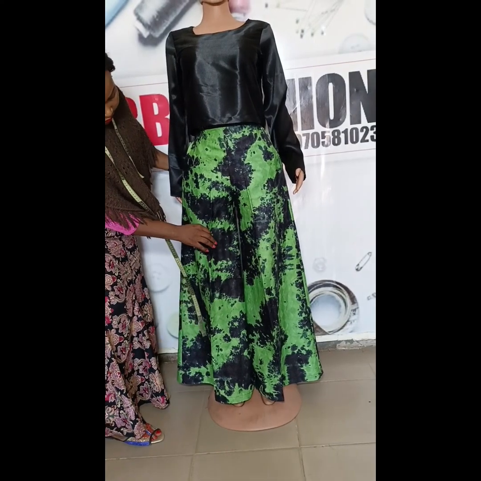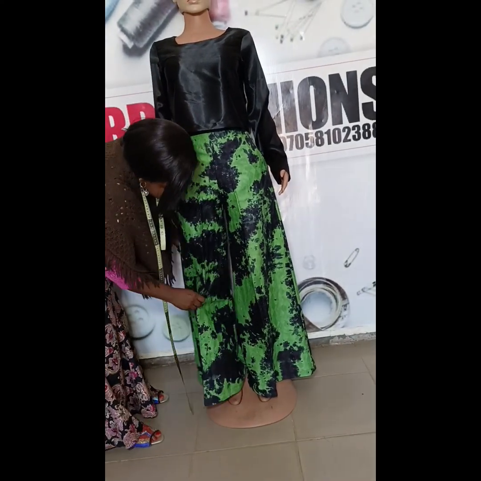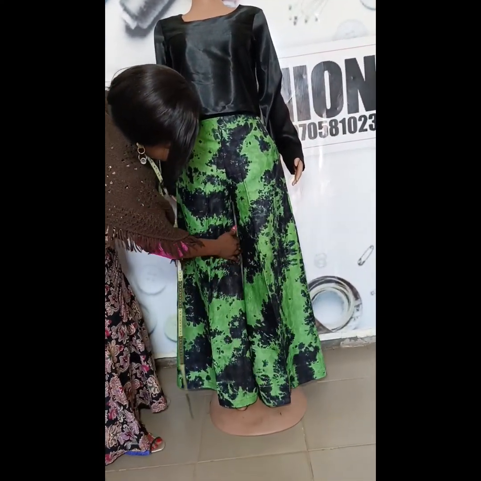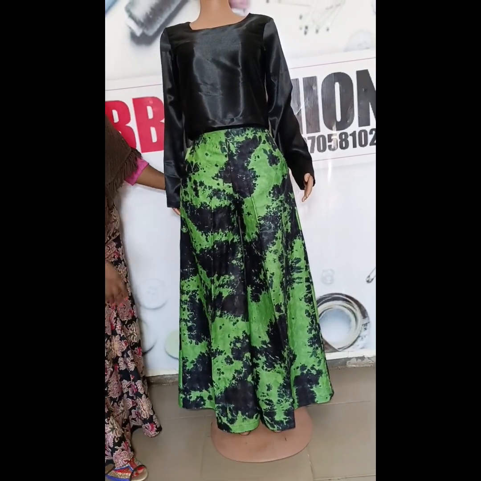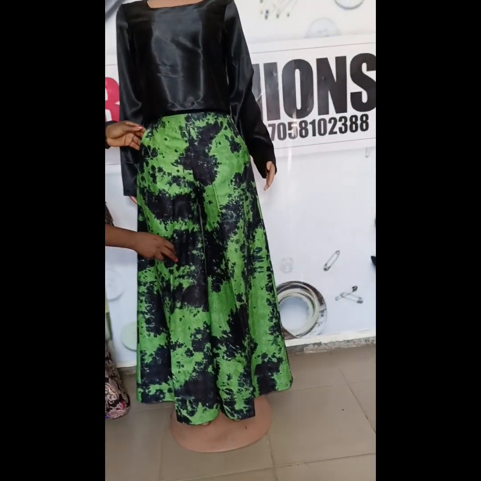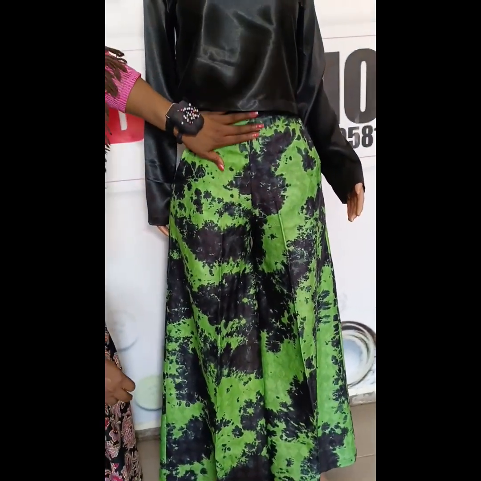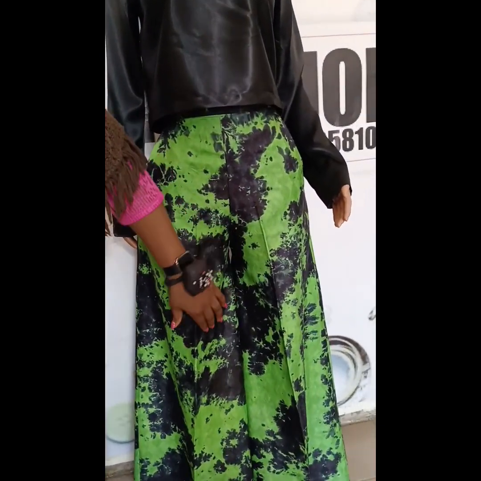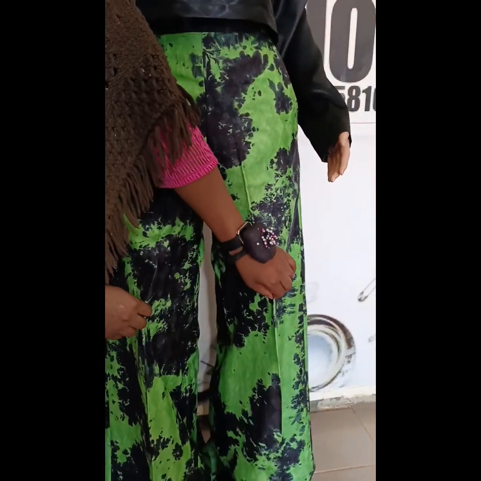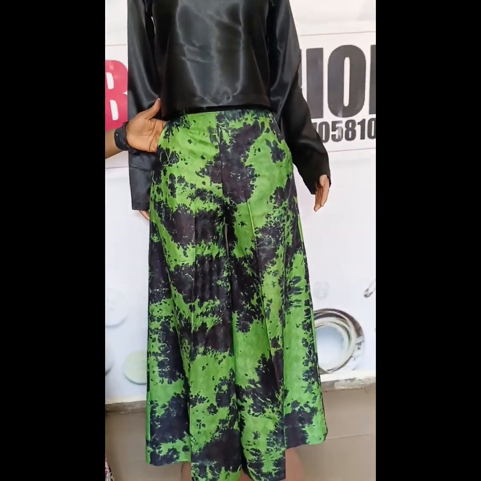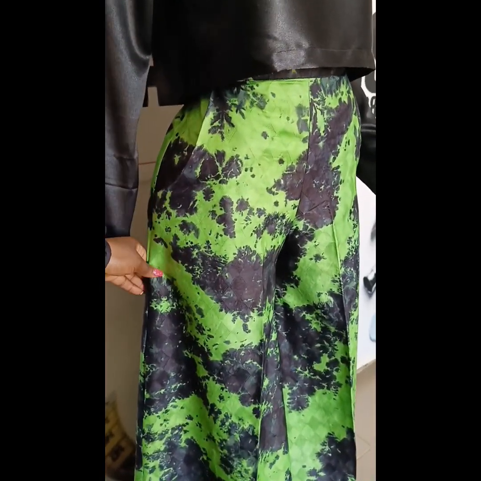So here we are. We're done with our palazzo, our wide leg pants. Can you see how it's sitting really pretty on the mannequin? You can see the legs are just so beautiful. The flare came out really well. The crotch is sitting perfectly. Everything is just coming out really nice. You can also see our pockets. Everything is just sitting flat and beautiful.